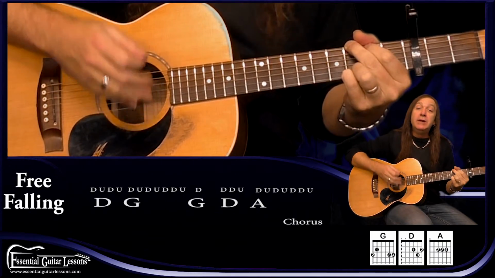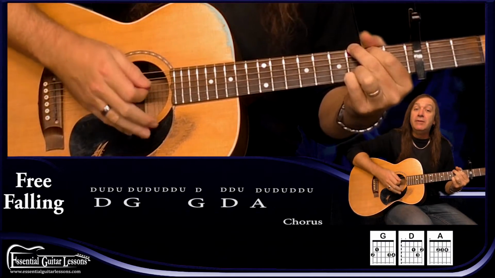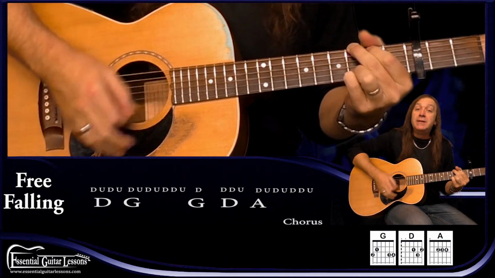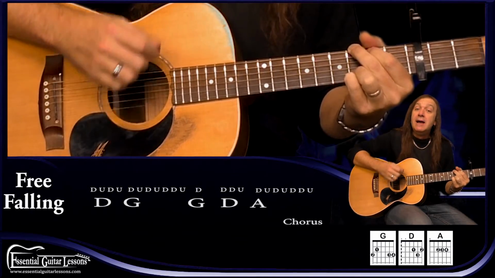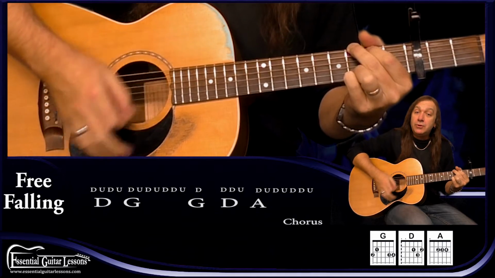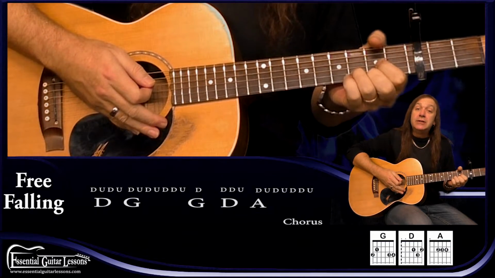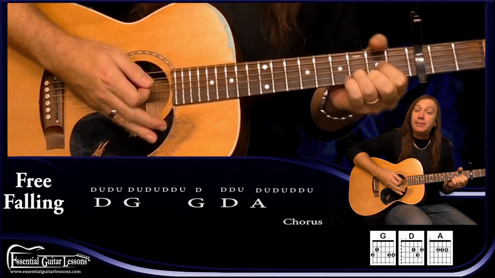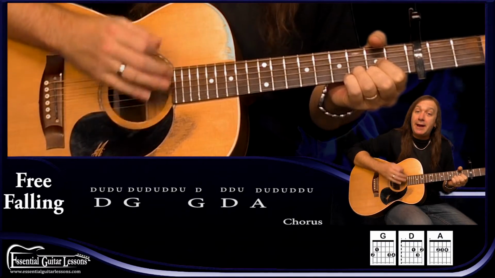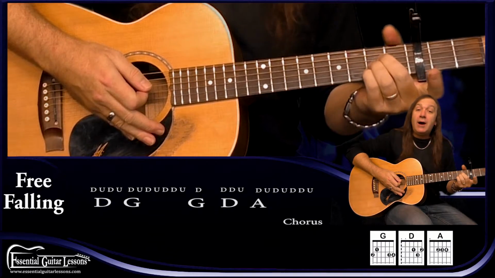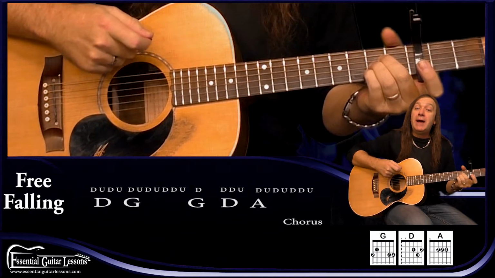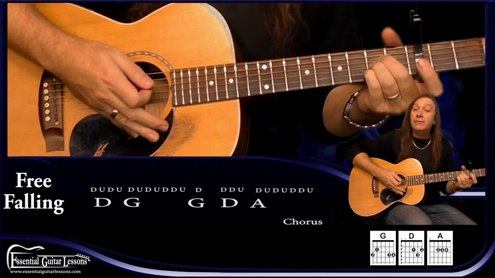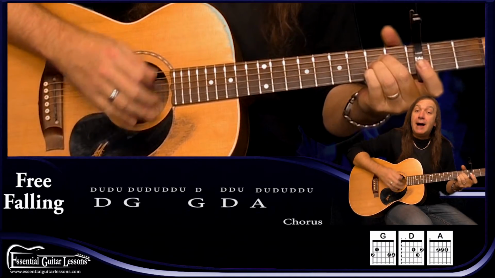Then we go to G, and we're using the same strumming pattern we did in the verse. Down, up. And then we do G one more time, G. Now this next D, the strumming pattern changes again. We'll be using a down, up. And again, down, up. Then we go to our A, and it's the same strumming pattern as the G, as in the verse there. So down, up.